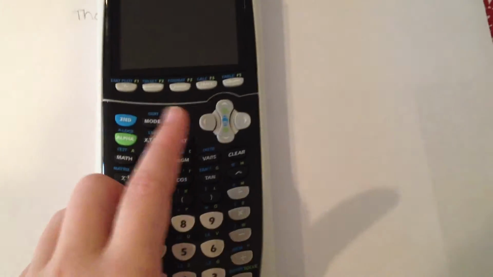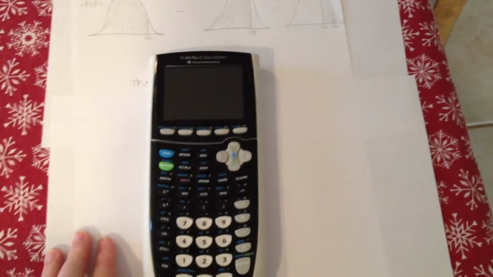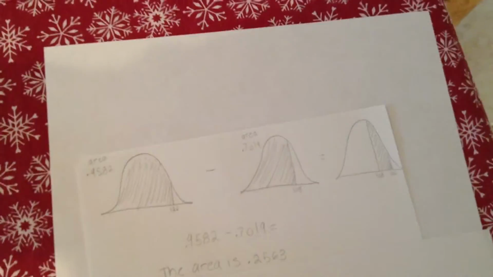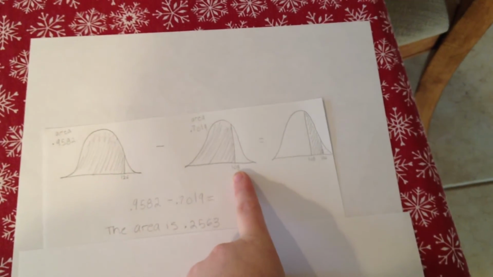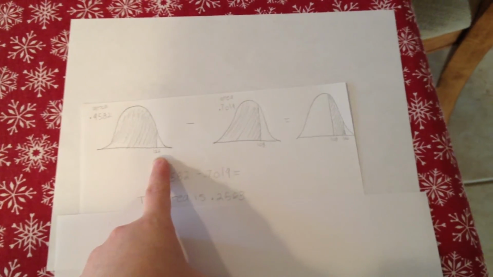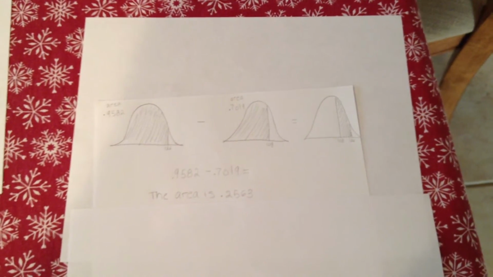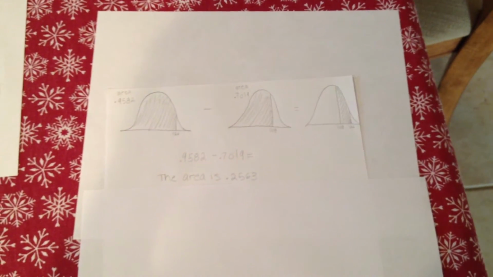Now, to do this, you press second vars, and that will bring you to normalcdf. Then you type in your lower x value, which is 108, comma, your higher x value, which is 126, then comma the mean, which is 100, and comma the standard deviation, which is 15.